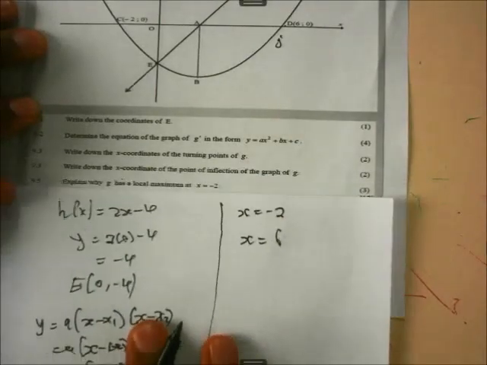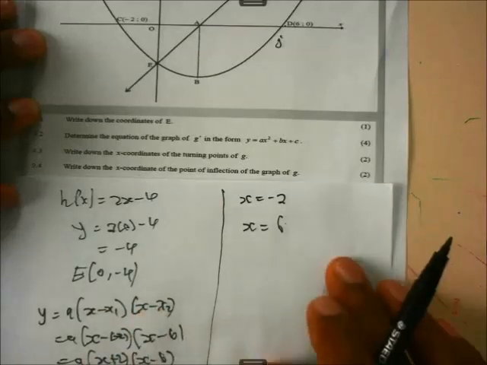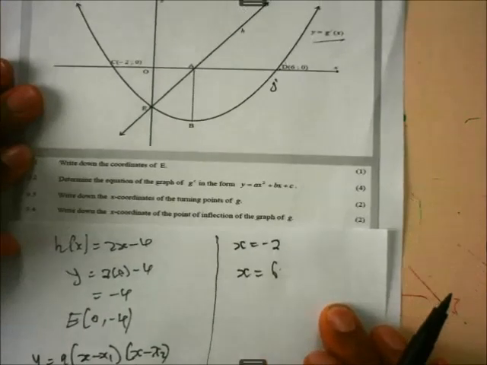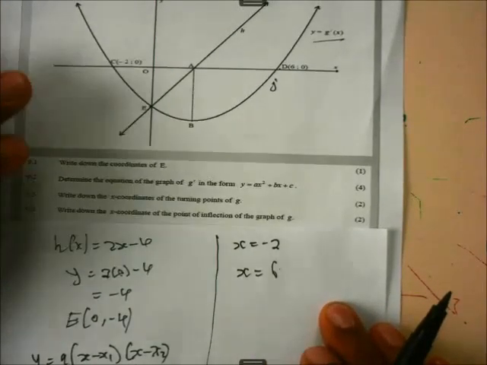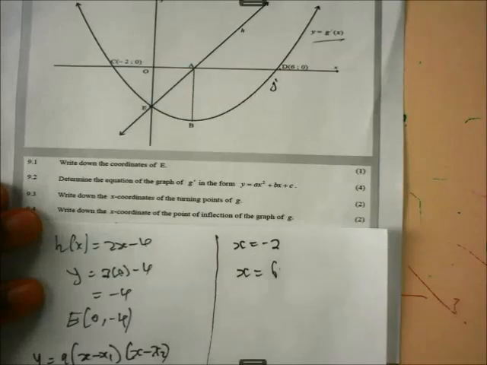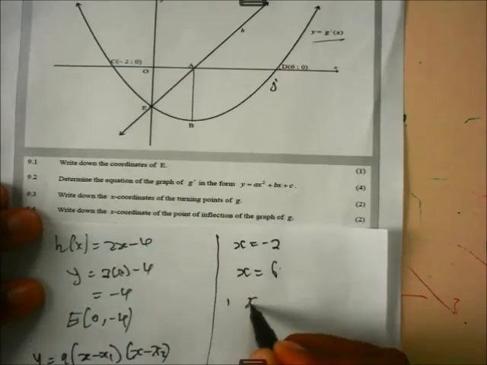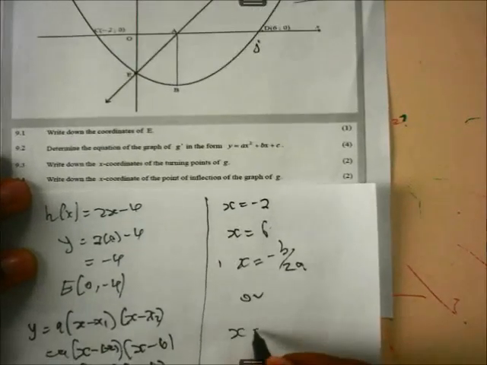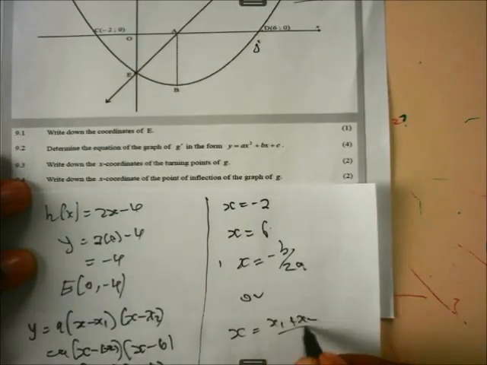Right, the last one now, write down the x coordinate of the point of inflection of the graph of g. Boys and girls, this one is very interesting. That is why earlier on I mentioned those options that we can use when you determine the x coordinate of the point of inflection. What can you do here? Two options. You can use x is equal to minus b over 2a, or you can use x is equal to x1 plus x2 divided by 2.